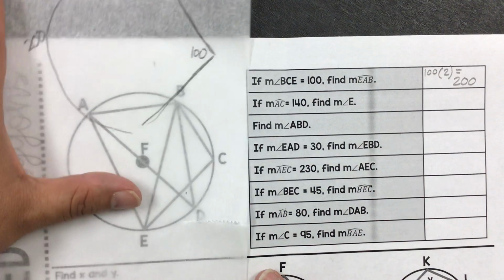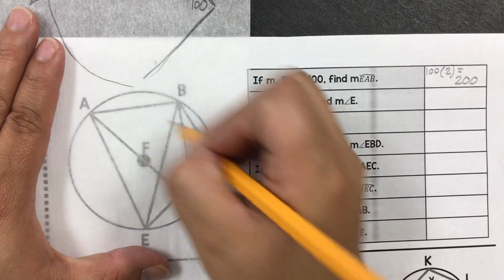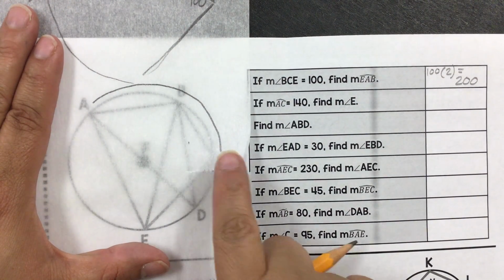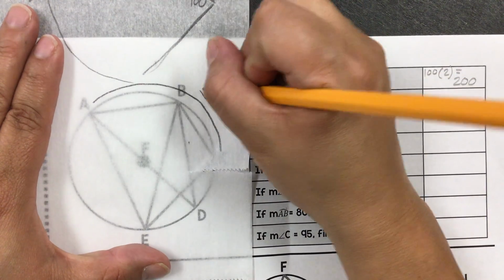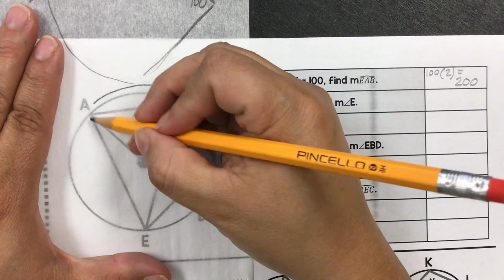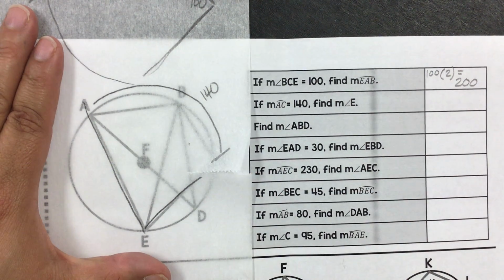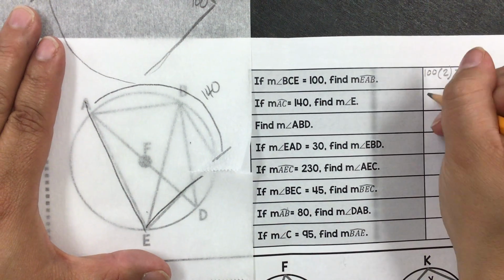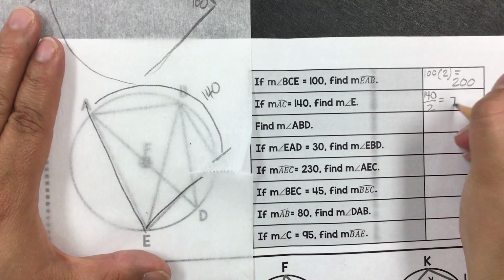The next one. It says the arc AC. The arc AC is this one right here. And this is 140. It wants to know the measurement of angle E. I want to point out that this is the angle that creates that arc. Since I want an angle, it's smaller, so I'm going to do 140 and divide by 2, which equals 70.